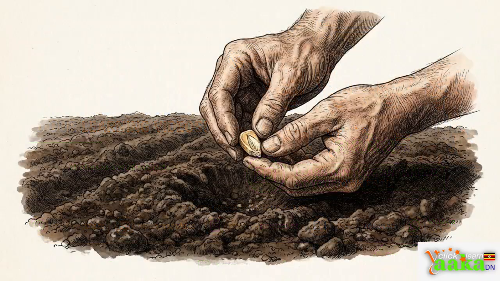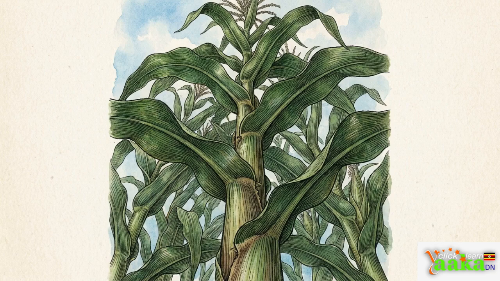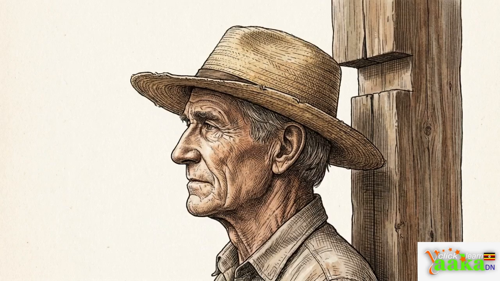A farmer can plant a maize seed, watch it sprout into a towering stalk, and harvest the crop, knowing that certain plants will continue growing taller and wider for years. But that same farmer stopped growing physically decades ago.